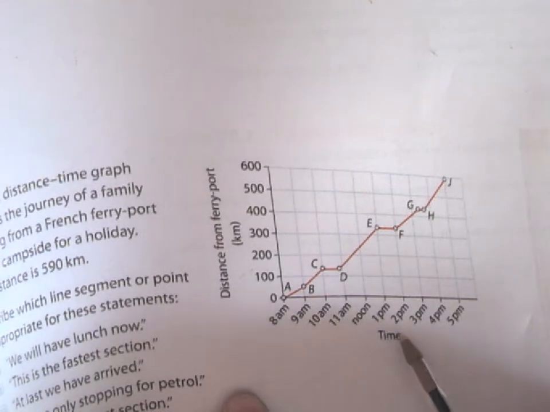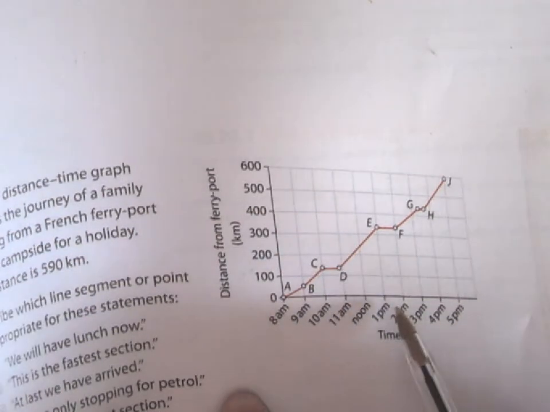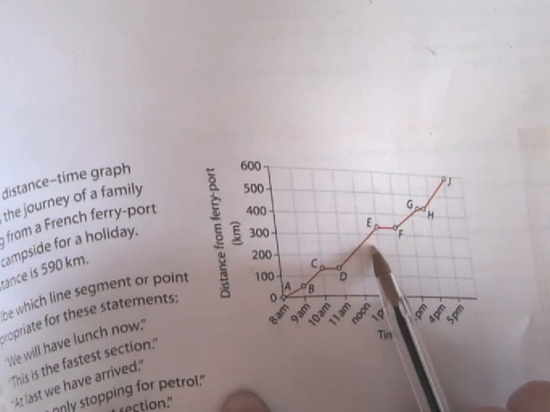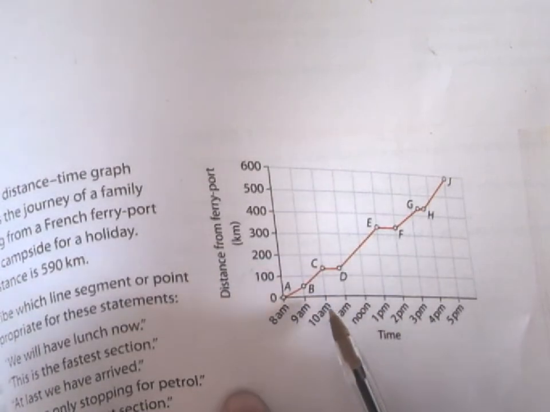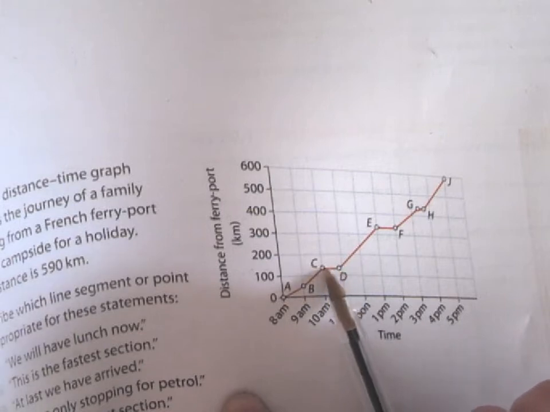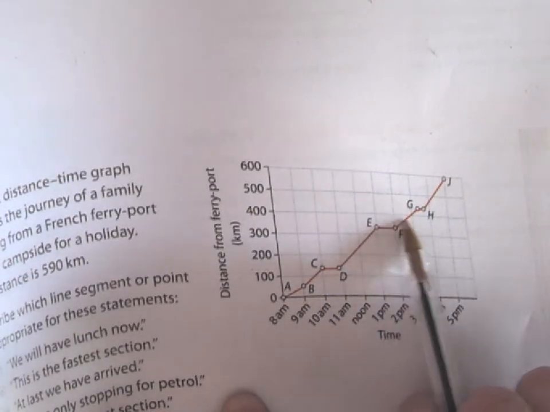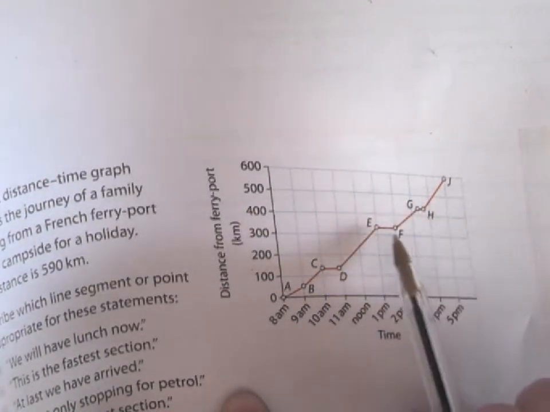We will have lunch now. Lunch means they've stopped, so it's one of their stops. They've stopped between C and D, between E and F, and between G and H, but I would say E and F is probably the lunch because that's between 1 and 2.